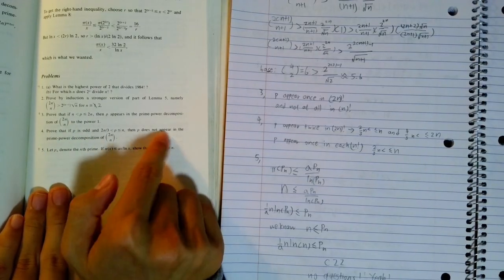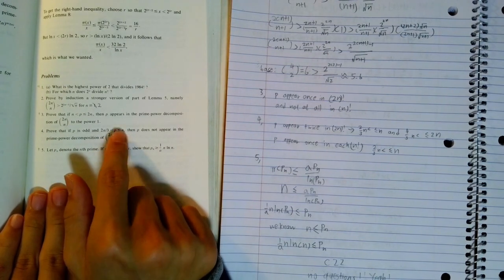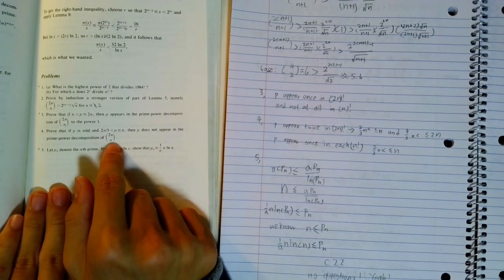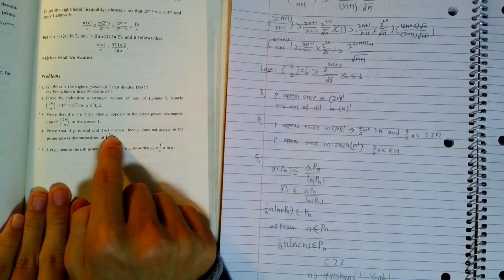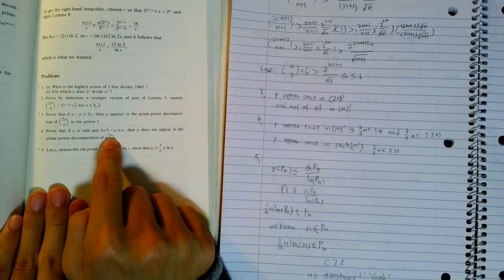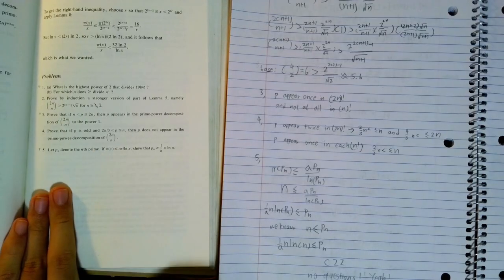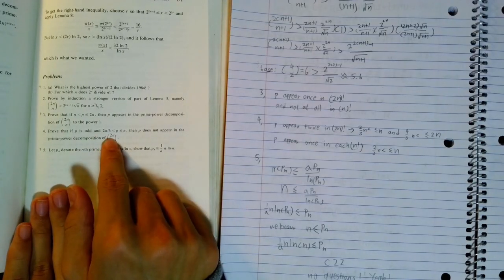Question 4 is very similar. This thing appears in the bottom twice, and at the top, wait, sorry, this is also twice.